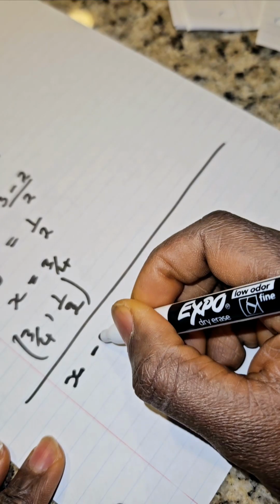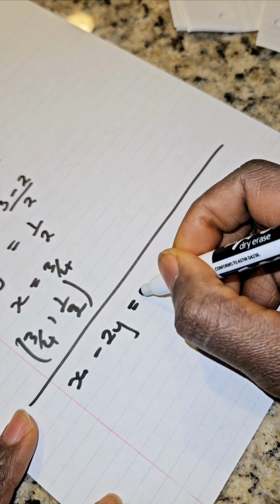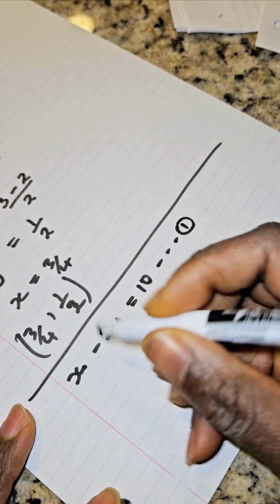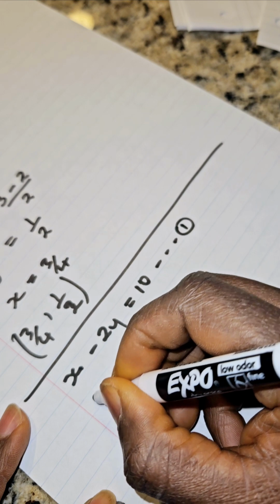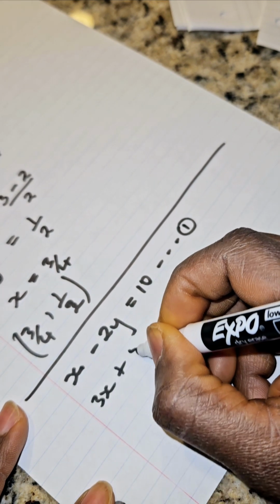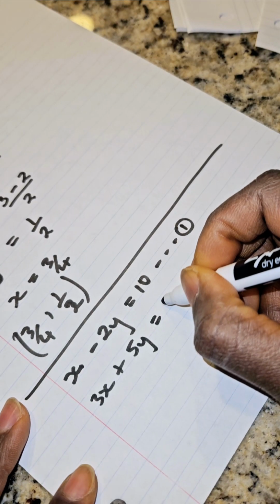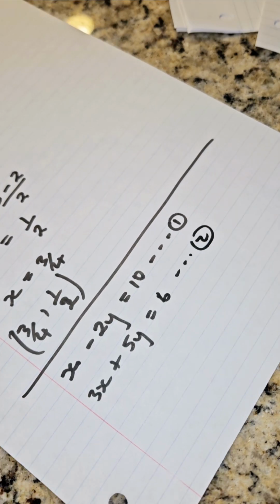x minus 2y equals 10. Equation 1. And 3x plus 5y equals 6. Call this equation 2.